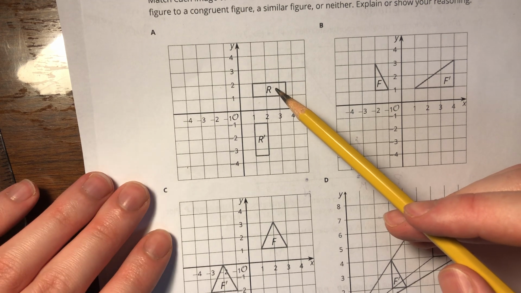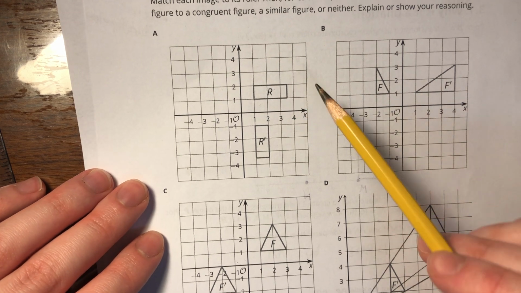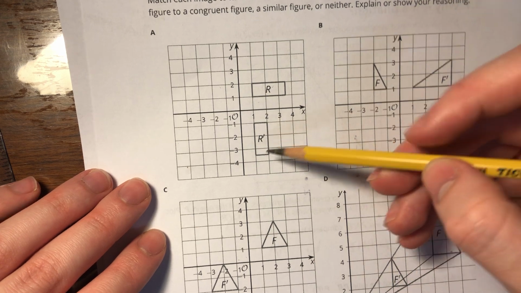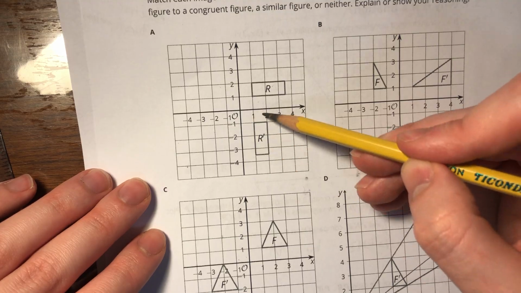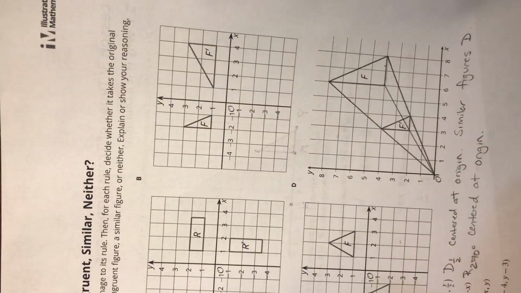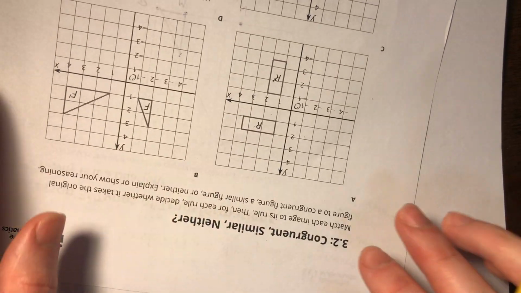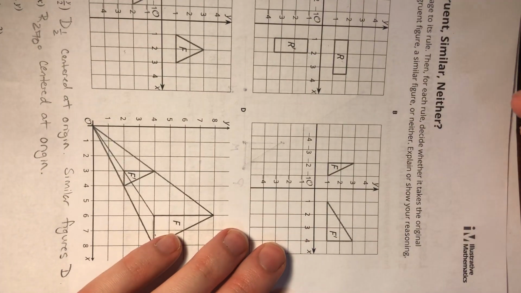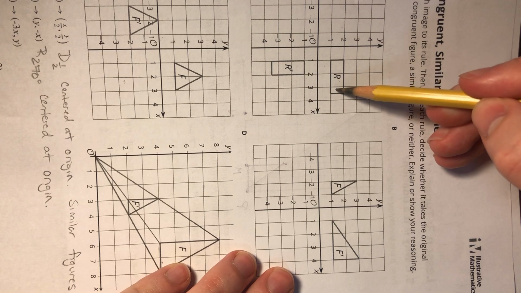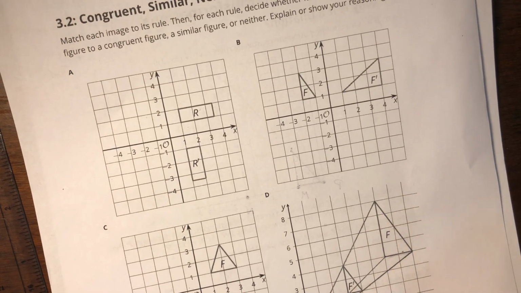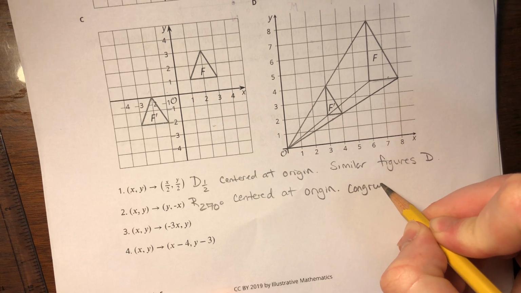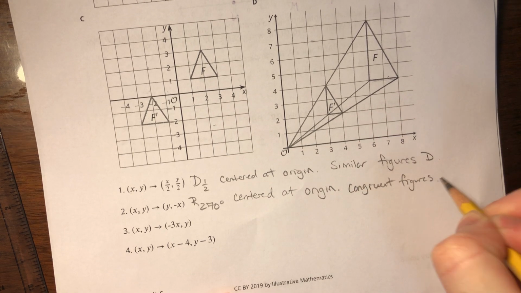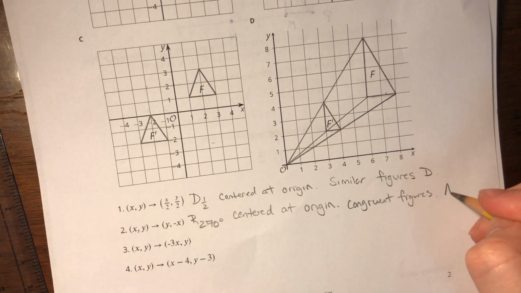Another thing you can do with this is I can actually rotate this paper 270 degrees counterclockwise. And this R should look just like this. It should look like a vertical cylinder. That's 90 degrees. That's 180. And here's 90. And I see that R is exactly in the place that R prime was before. So that's another way you can check it as well. All right, because it's a rigid motion, I know that we have congruent figures. And that would be choice A.